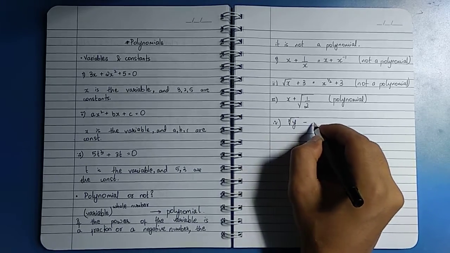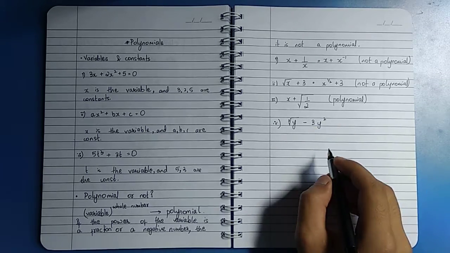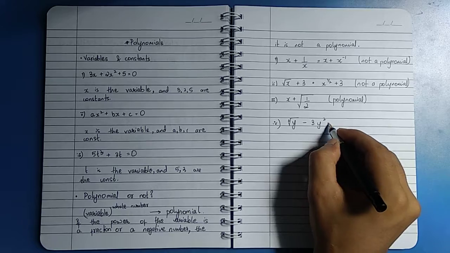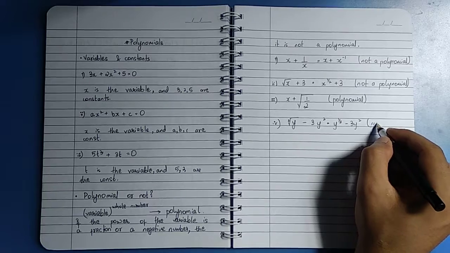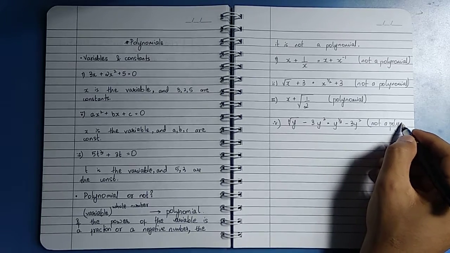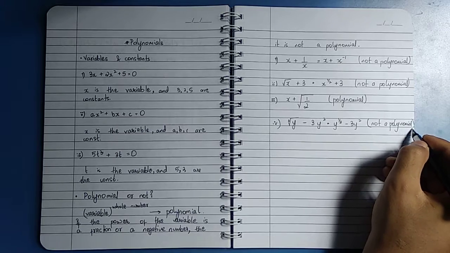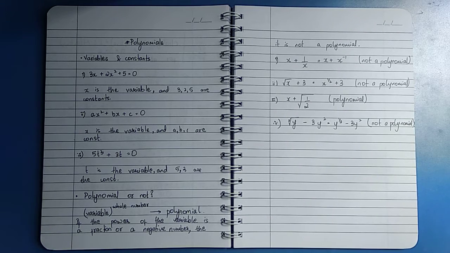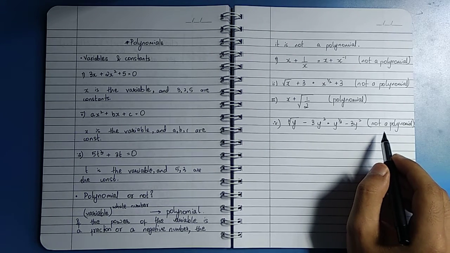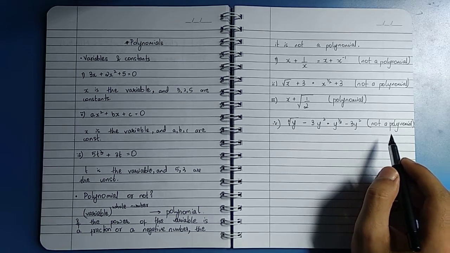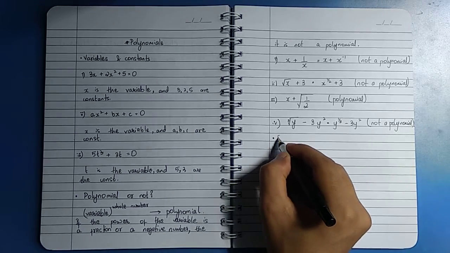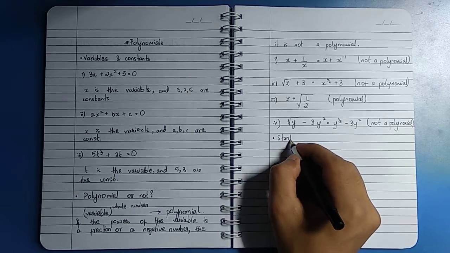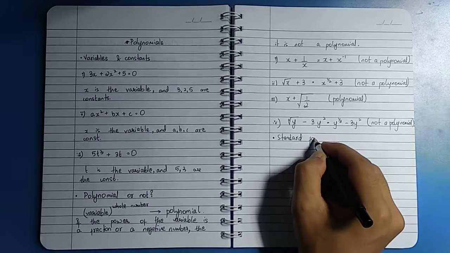Cube root of y minus 3y square. So cube root means y to the power 1 by 3 minus 3y square. So this is not a polynomial. Okay, so we understood how to detect whether a given expression is a polynomial or not. Next, what we are going to do is see the standard form of a polynomial.